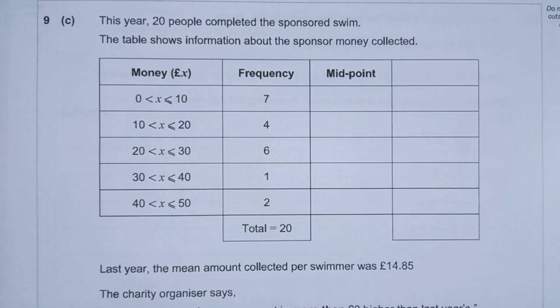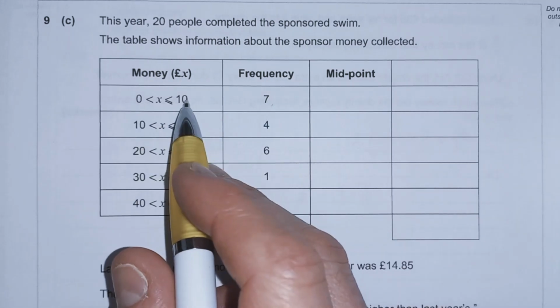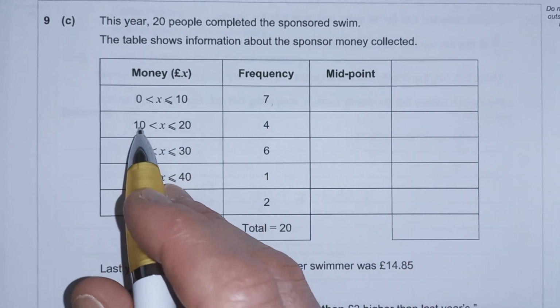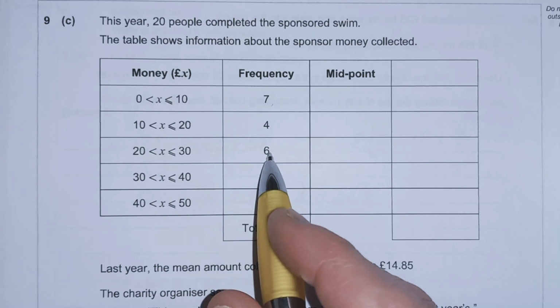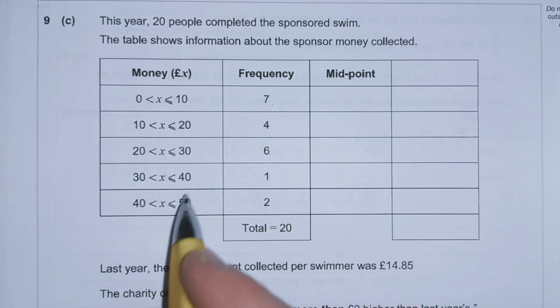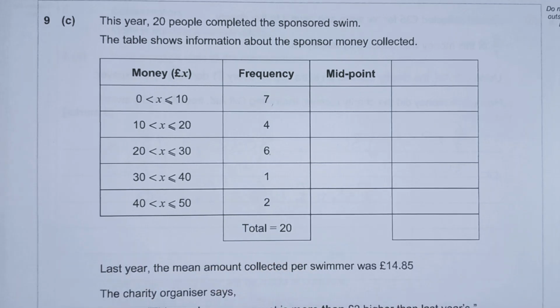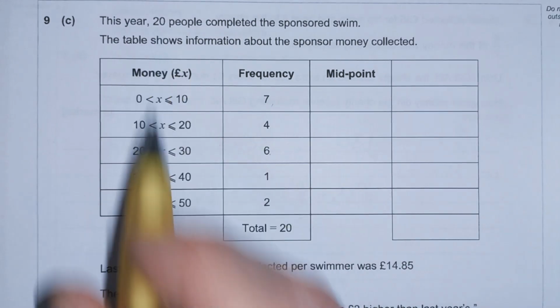Question 9c. This year, 20 people completed the sponsored swim. The table shows information about the sponsor money collected. So 7 people collected between £0 and £10, 4 people collected between £10 and £20, 6 people collected between £20 and £30, 1 person collected between £30 and £40, and 2 people collected between £40 and £50. And we've got a total of 20 people, as it says up there.